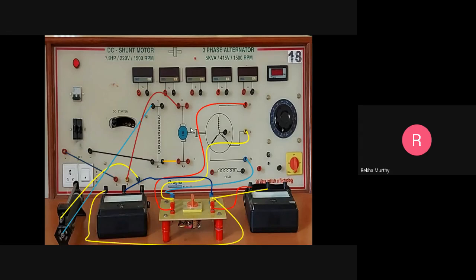Now coming to the rotor side. So we completed the stator connection of the alternator. Now coming to the rotor. Positive supply should be connected to the field, and the other end of the field winding should be connected to the DC ammeter, and the ammeter's other end should be connected back to the negative supply. This is how we completed the rotor connection.